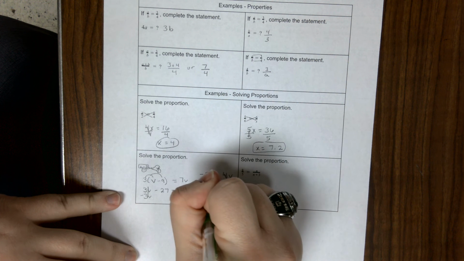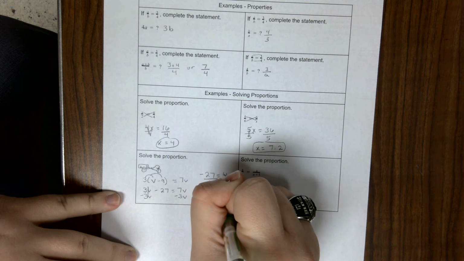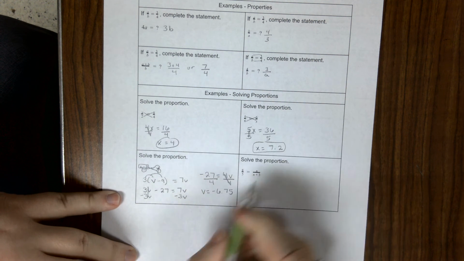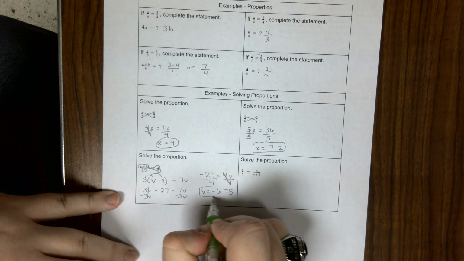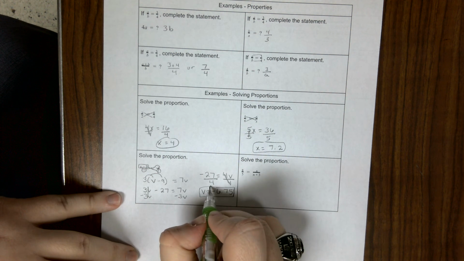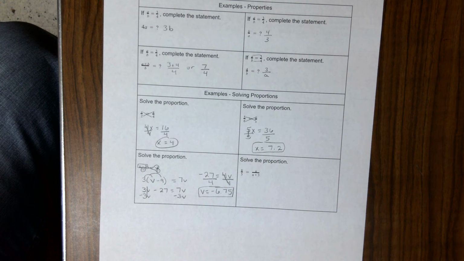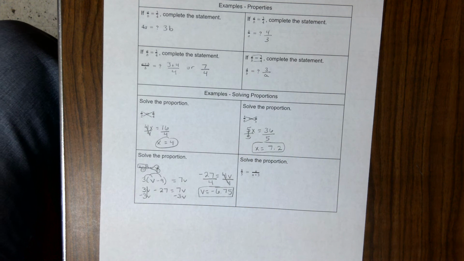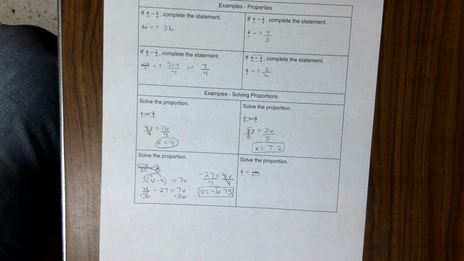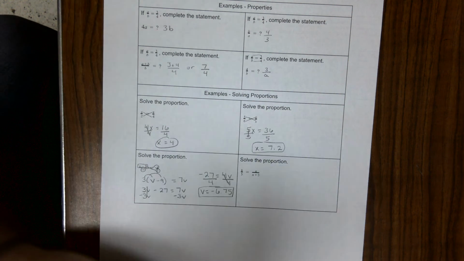So notice this time, if you divide that, you're going to get negative 6.75. So not only can you have decimals, you can have negative answers. I think it's only this specific lesson that we'll get negative answers for our proportions. Later on in the unit, you shouldn't have any negatives. But here you can.